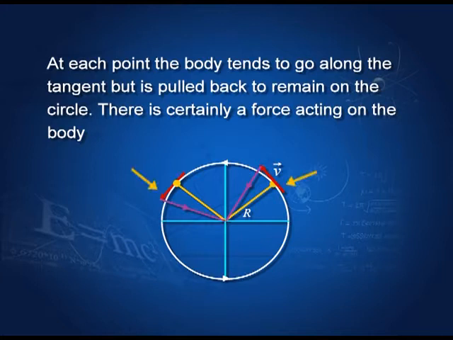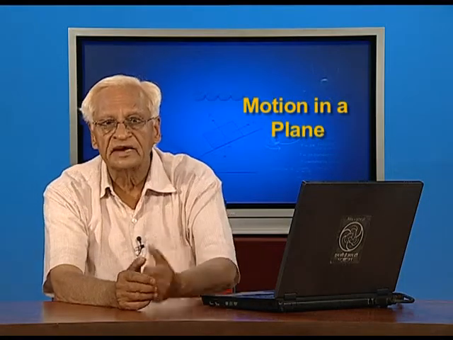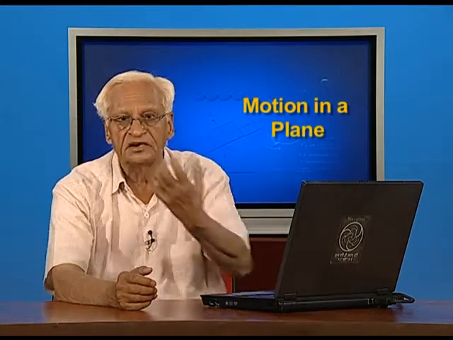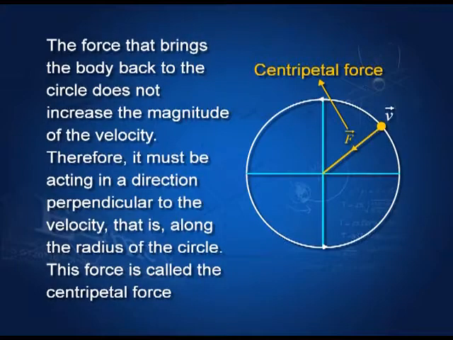The force is along these lines. It went off the circle, but it was pulled back, and the result is that at all points it is moving with the constant velocity v on the circle of radius r. As I showed you in the last slide, this means that there is a force acting on an object which is moving in a circle, which is all the time pulling it towards the center of the circle. This force is called the centripetal force.